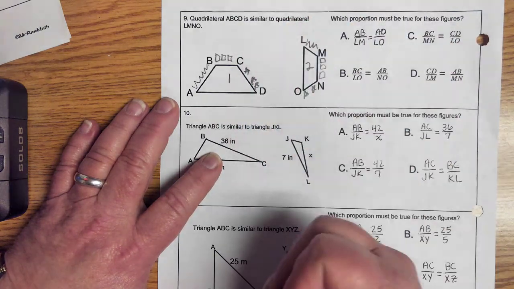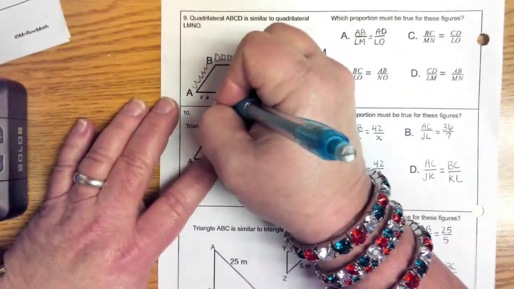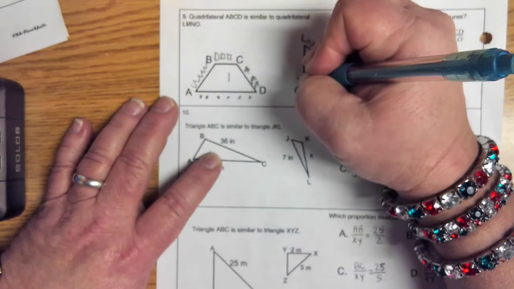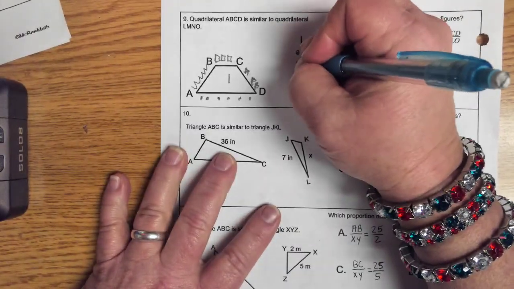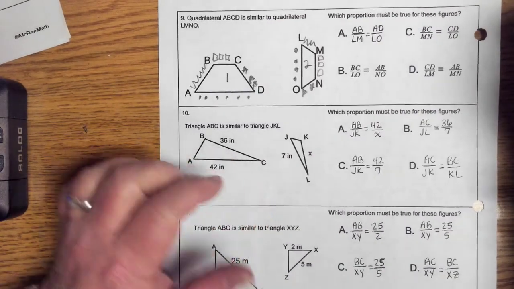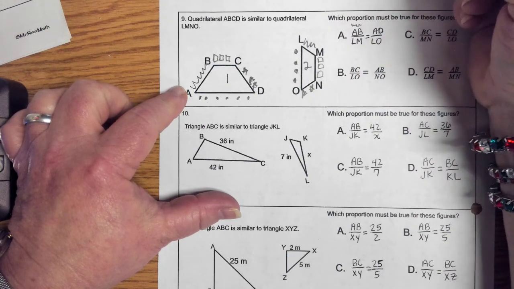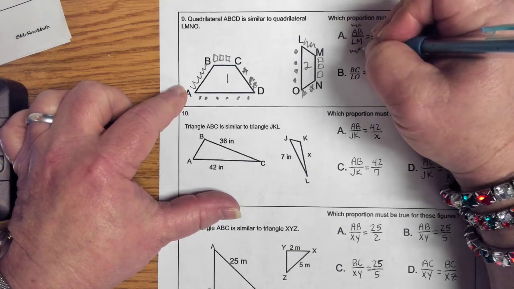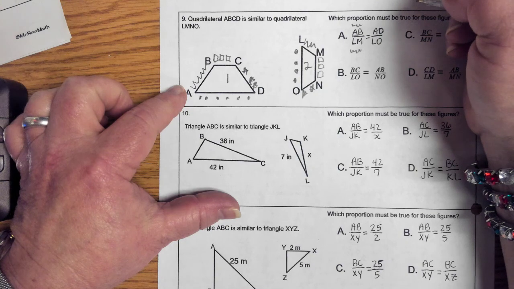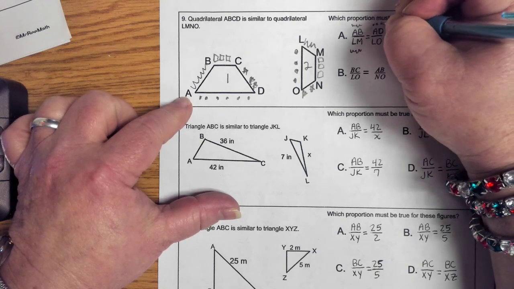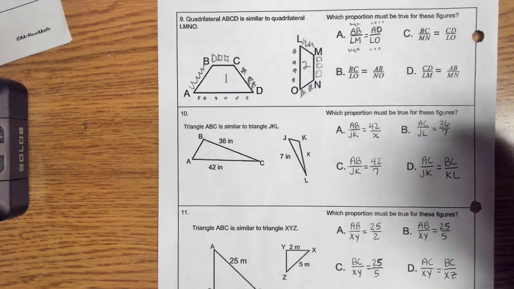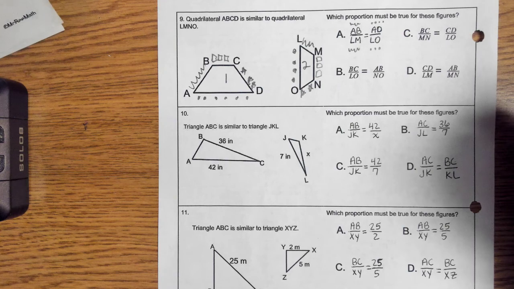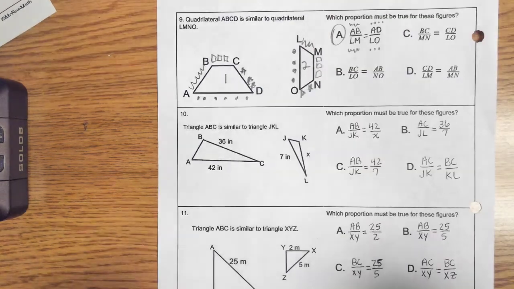Stars, yay! And then we could do dots because they're easy. They're fast. I know you want something fast. All right. So here we go. We've got AB, which is squiggly, and LM, which is squiggly, and we've got AD, which is dots, and LO, which is dots. We got lucky, didn't we? Did we get lucky on the first one? Yeah, we did. Okay, so that's our answer.